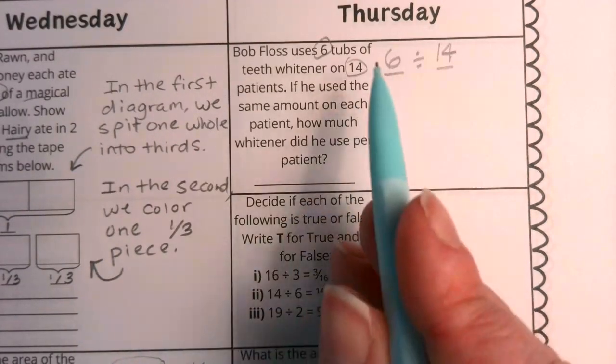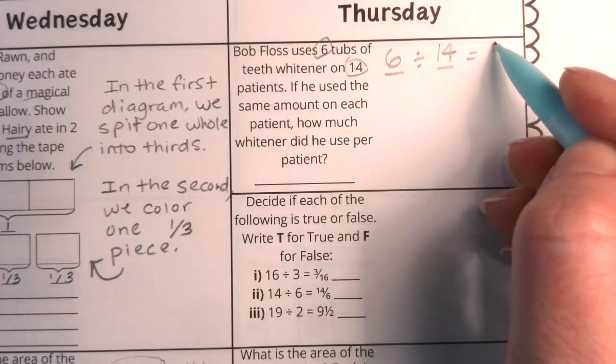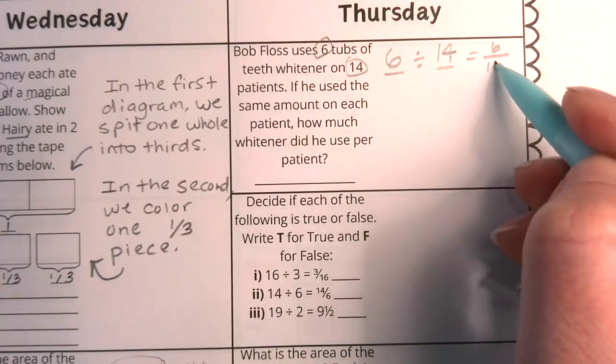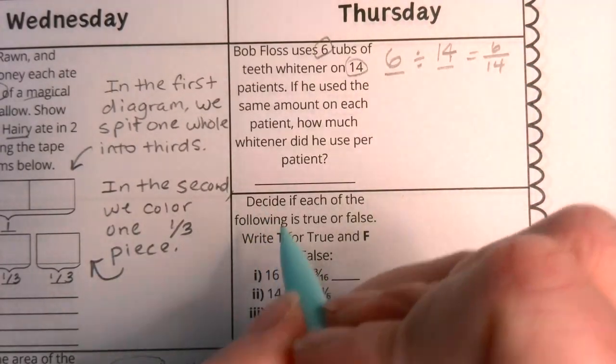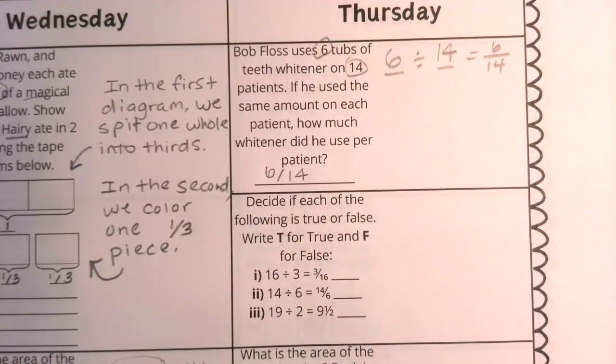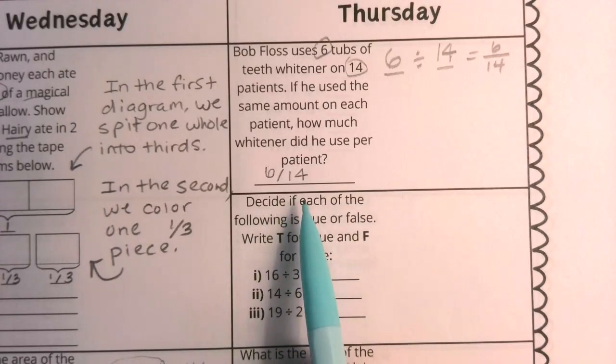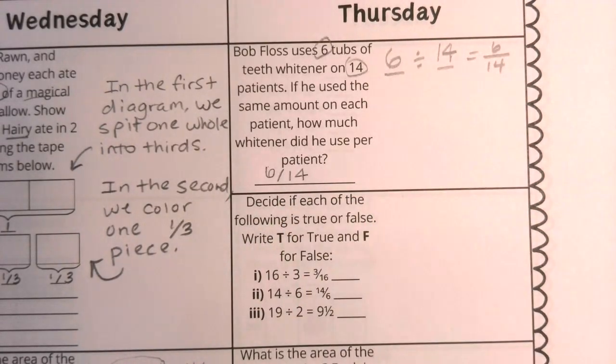So the way that we could write this is 6 divided by 14, which is the same as 6/14. Remember that a fraction is really like a teeny tiny division problem. So this really is the answer. This is the fraction of the teeth whitener that each patient is going to get.